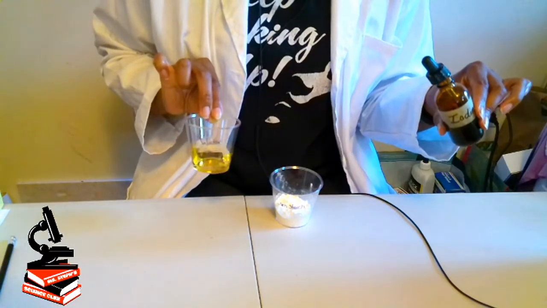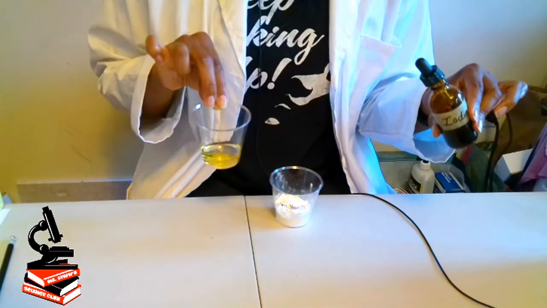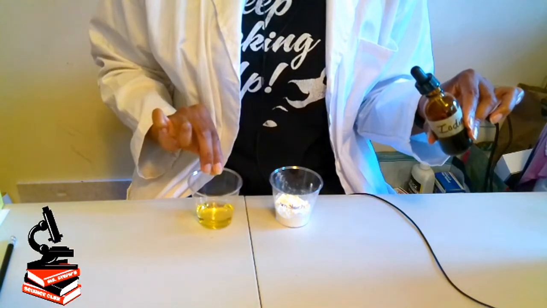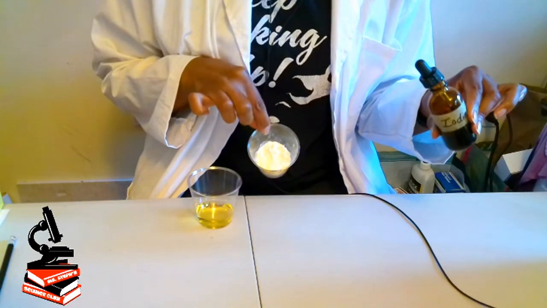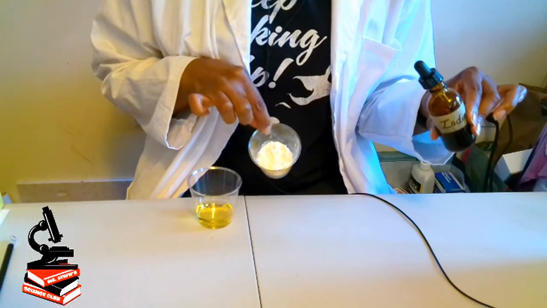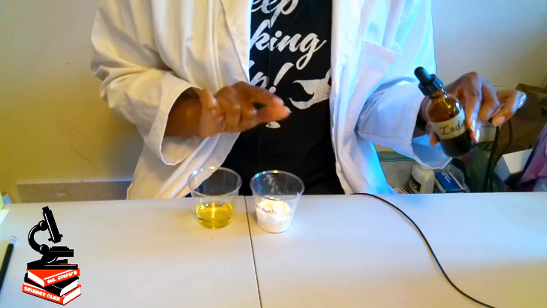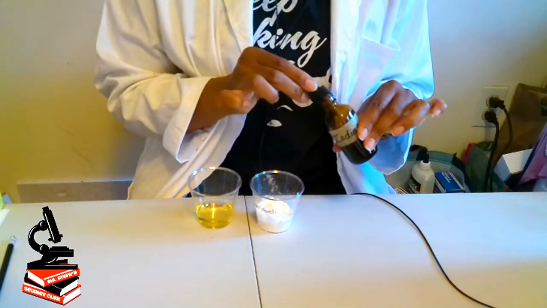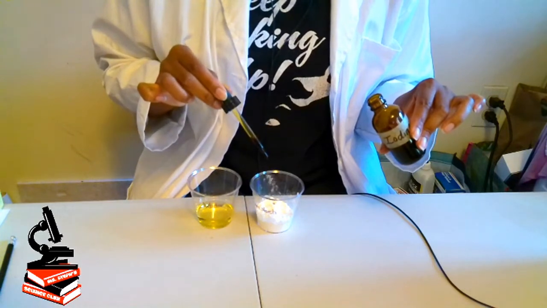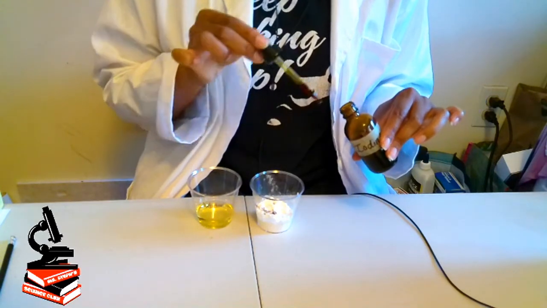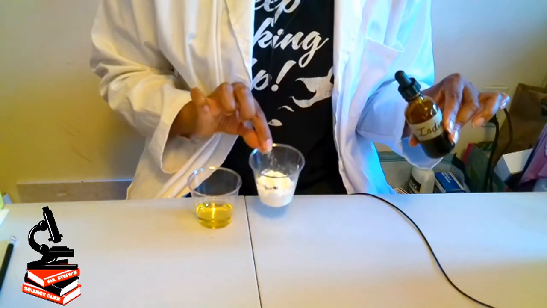It's still its same color. It's a little diluted because it's in water, but it hasn't changed color. Right now, I'm showing you what the cornstarch looks like. Let's add our 3 drops of iodine inside of our cornstarch and find out if anything happens. 1, 2, 3. Now, you should have been able to see that change.